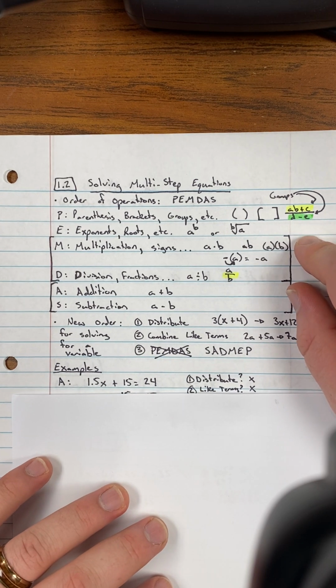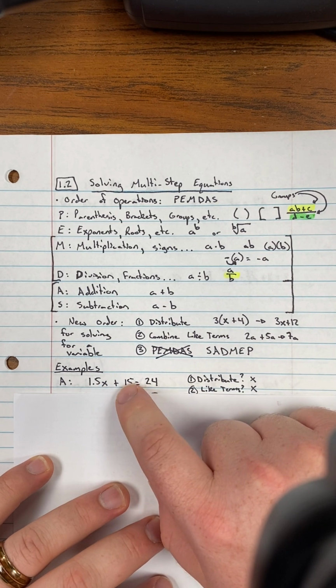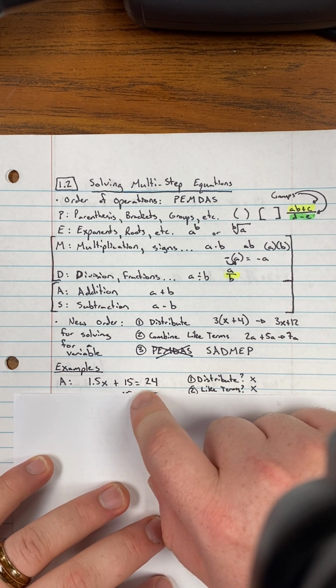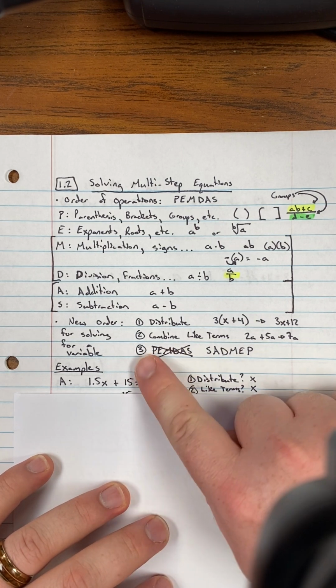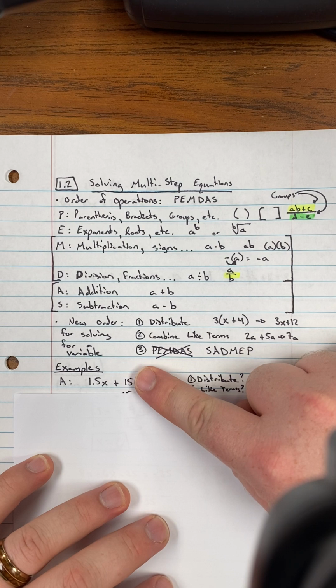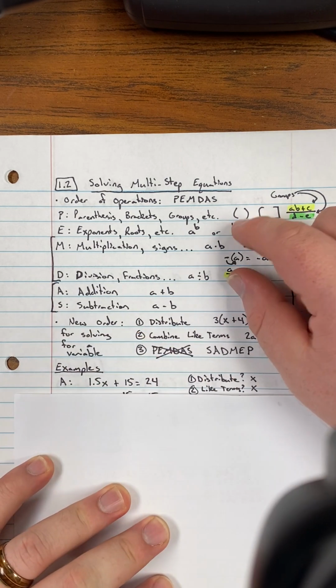Then I'm going to ask, are there any like terms? No, there's no like terms. We don't have any x's next to x's. We don't have any constants that need to be added together that are on the same side of the equal sign. So we're mainly looking at the same side of the equal sign. So here I just plot this out and I look. Do I have any like terms? No. And I look at the other side. Any like terms? No. It's just 24 by itself.